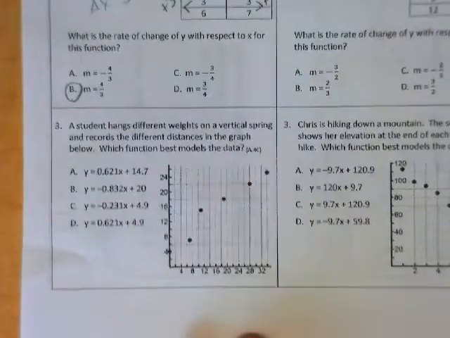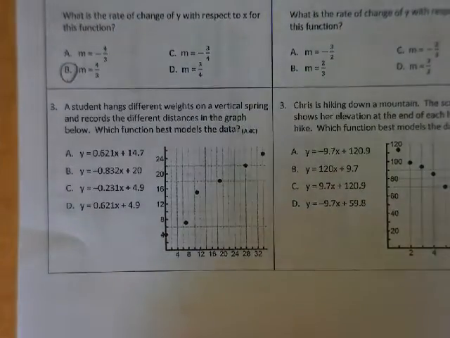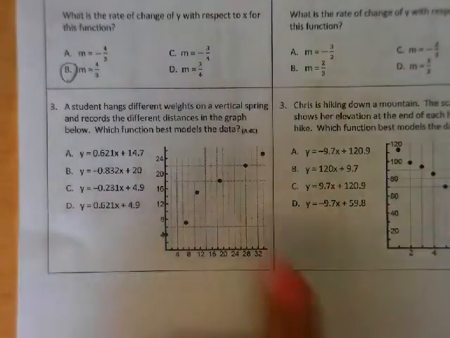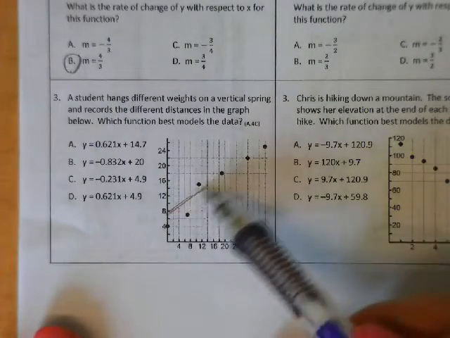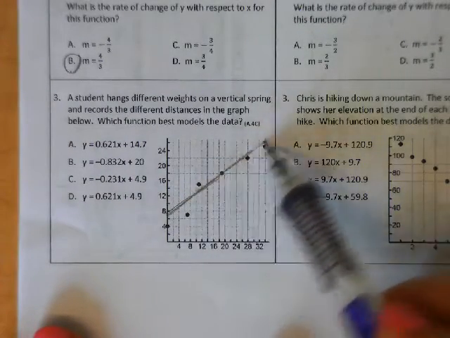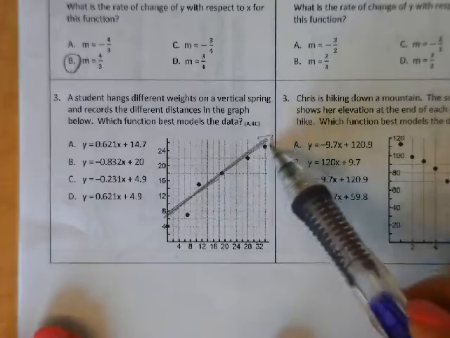All right, which function models this data? Well, this is a pretty strong correlation. Here's my line of best fit. I'm going to draw a line through the middle of most of those.